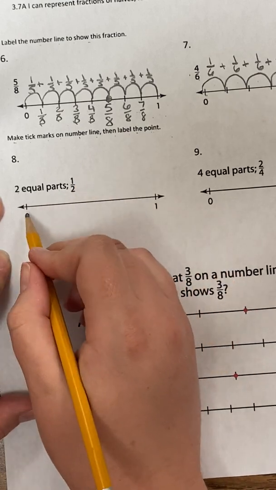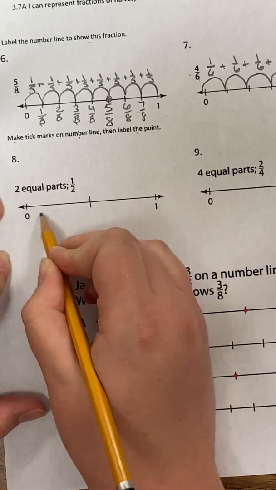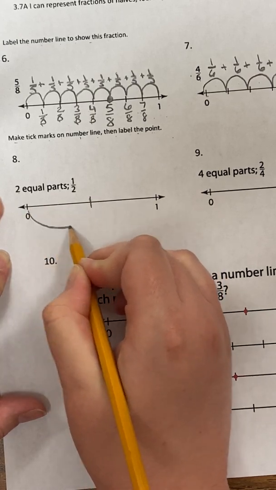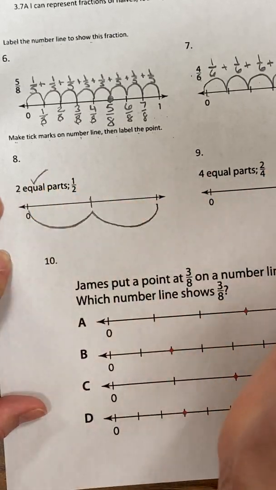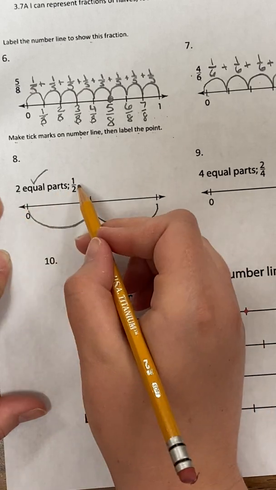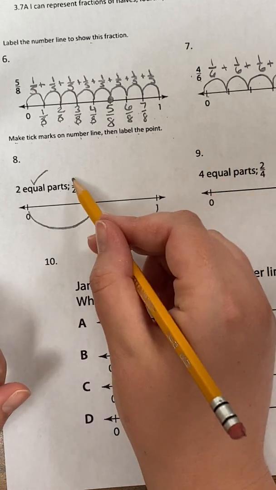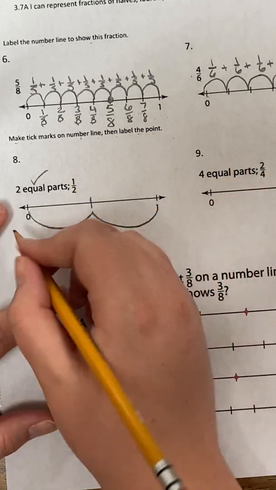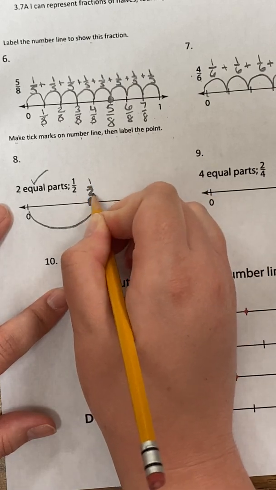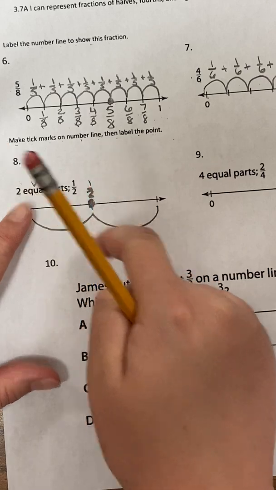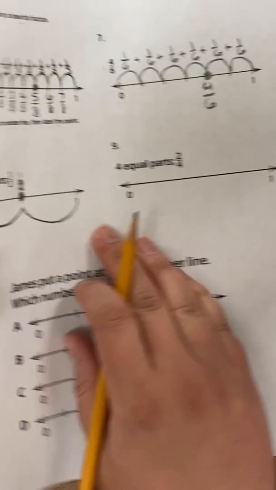All right, so if we're going to make equal parts, I'm going to start right here because then it jumps from 1, 2. 2 equal parts. Check. So this is another way of saying half. This is pronounced 1/2. So half is literally right here, the only tally mark that's in the middle. Half. 2 equal parts, half of that. Okay. All right, number 9.